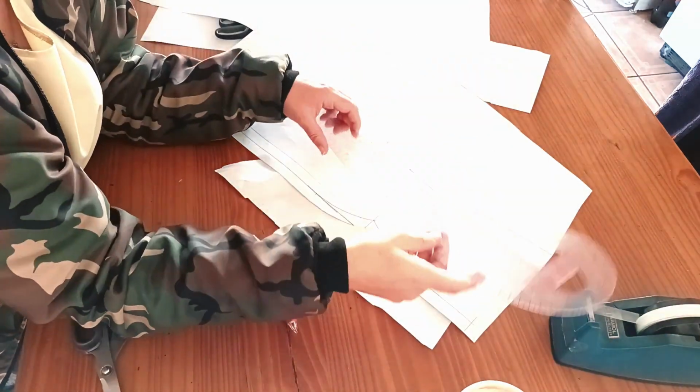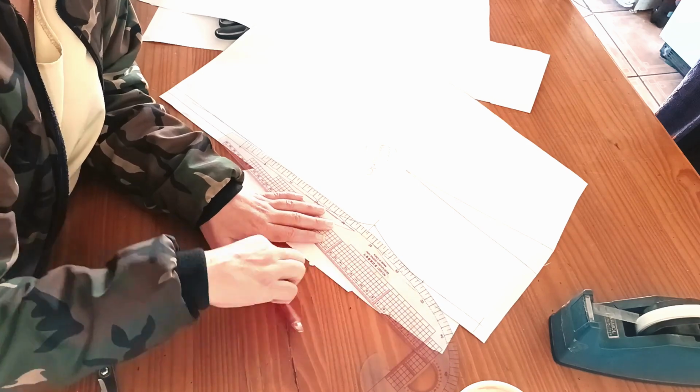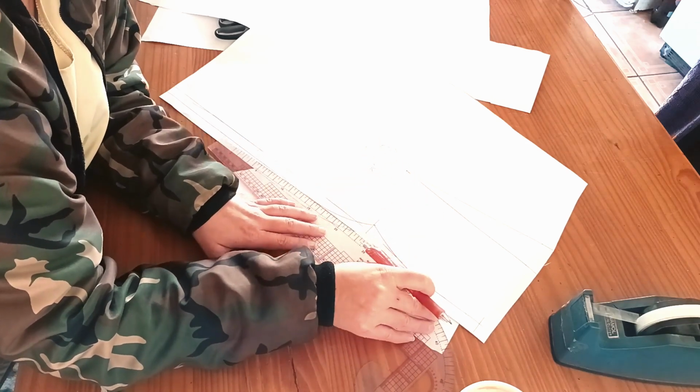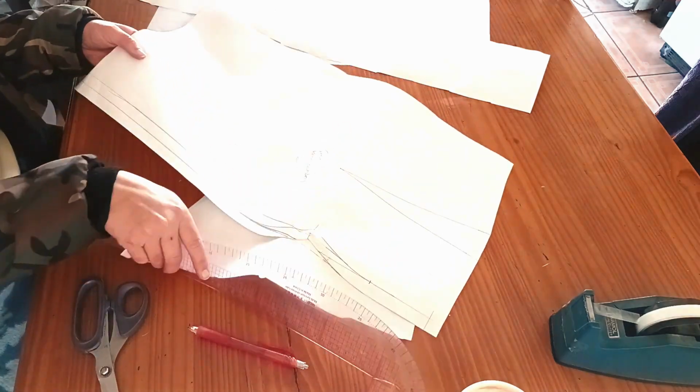Smoothing it so it looks nice. I've gone in, not the full width of where that seam is. It was a similar 1.5 centimeters, and I'm going to smooth it a lot more, as you can see.